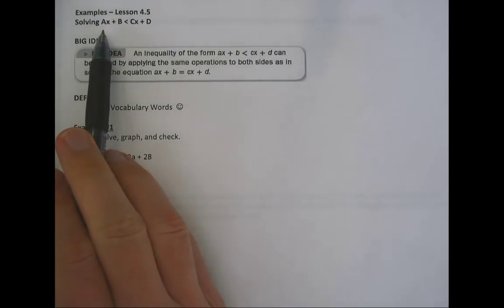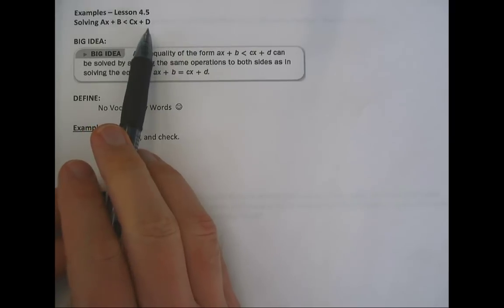So today's going to be lesson 4.5. We're going to be looking at solving inequalities that look like the equations that we solved in 4.4. So you're going to have variables on both sides. You have ax plus b and cx plus d on the other side, but instead of an equal sign, making it an equation, it's going to be a less than or a greater than sign.